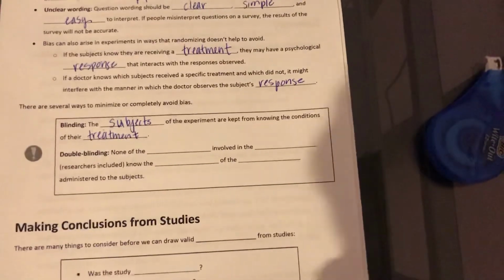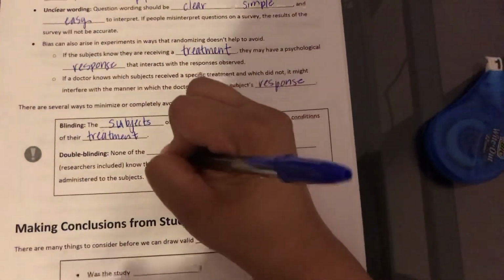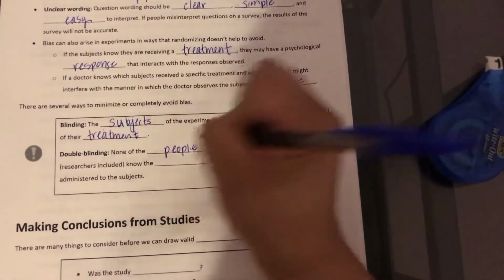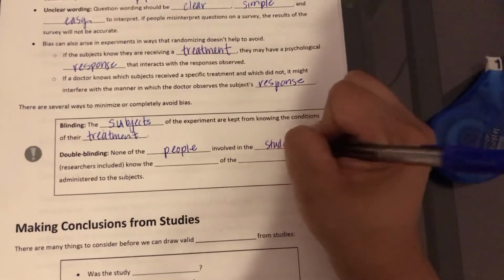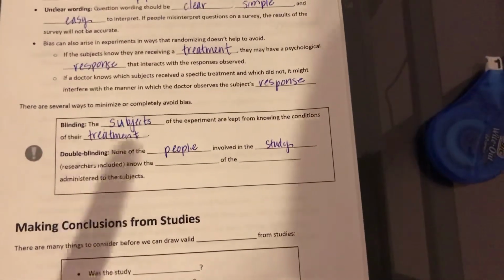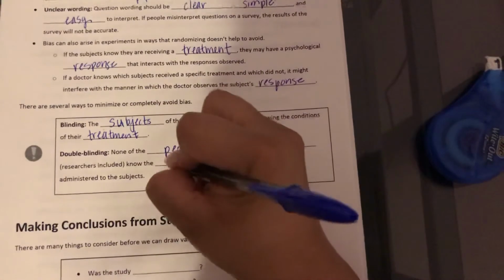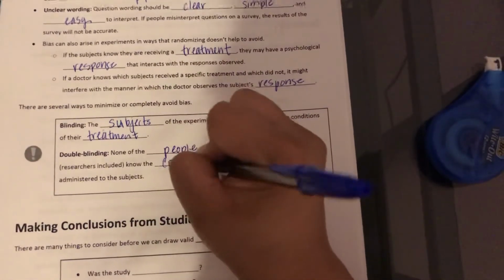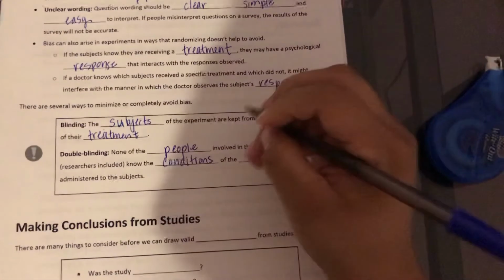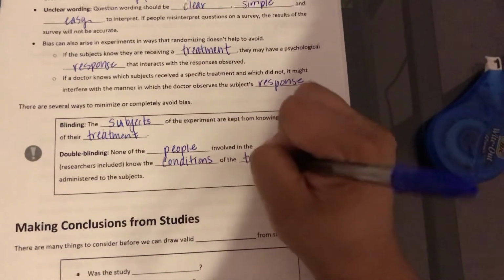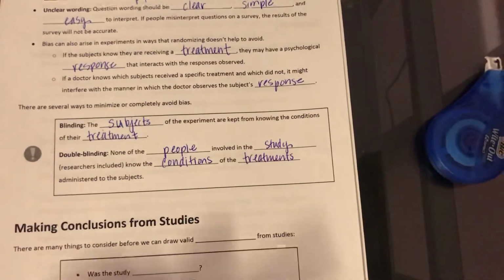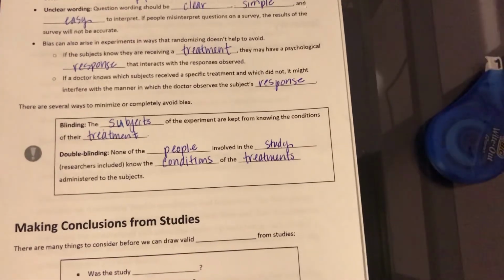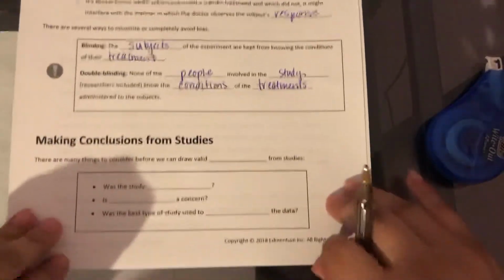They don't know. Double blinding is when not only the people receiving the treatment don't know, so the people involved in this study are blinded, but also the researchers don't know the conditions of the treatments administered to the subject. So both of them are blinded. That's why it's called double blinding. Okay, then we move on.